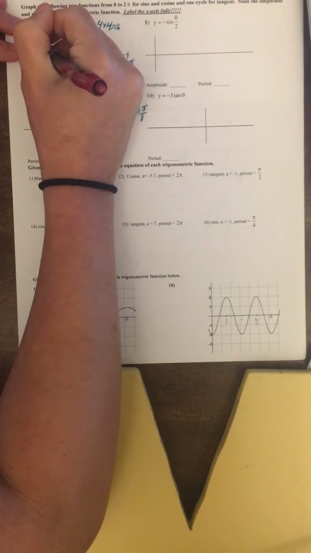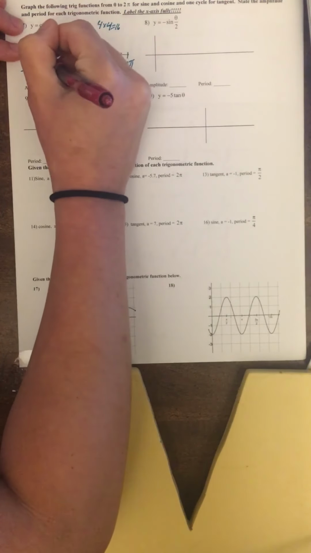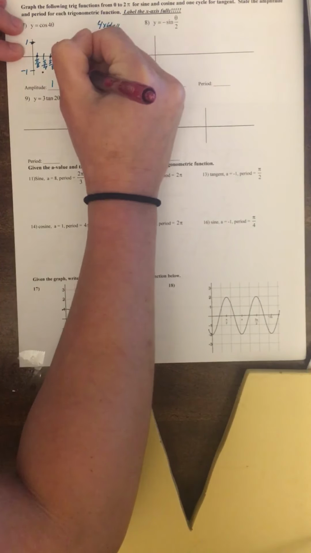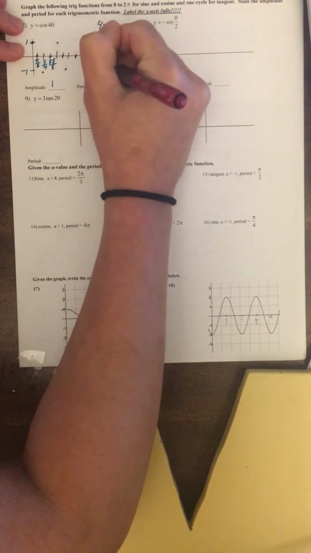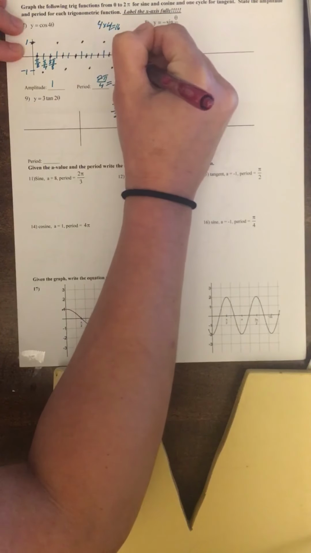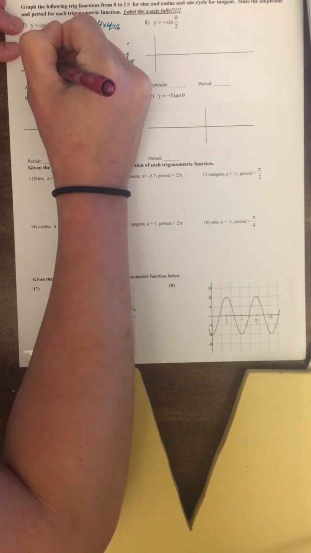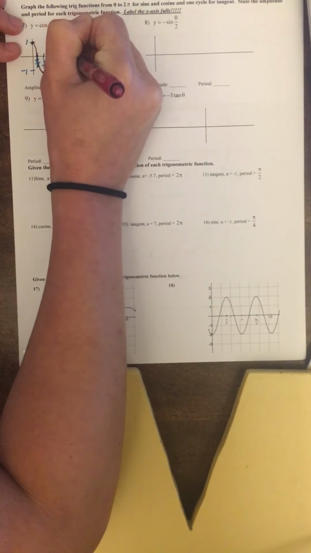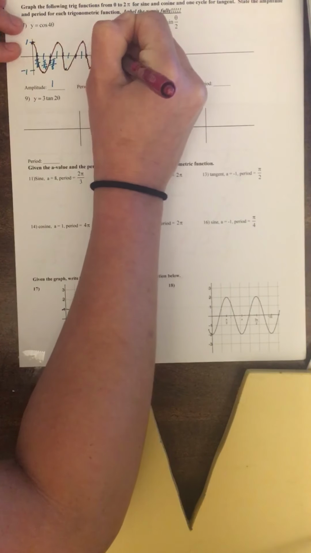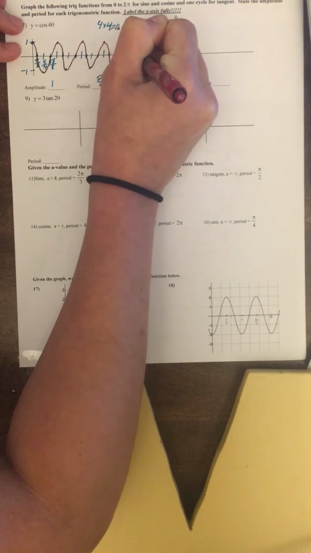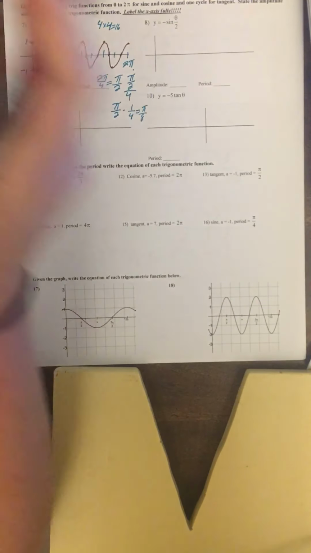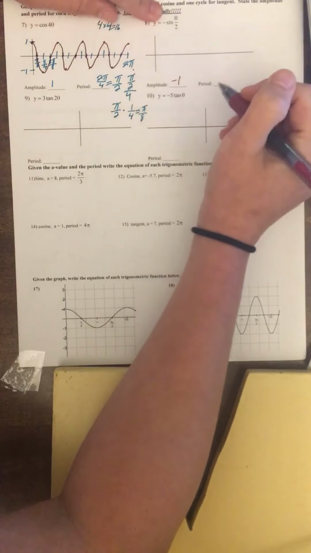Remember that cosine starts on the y-axis. Okay, and then we can just sketch it. It's like connecting the dots. Okay, and sine is the same, except for remember sine starts in the middle. Here our sine amplitude is -1.